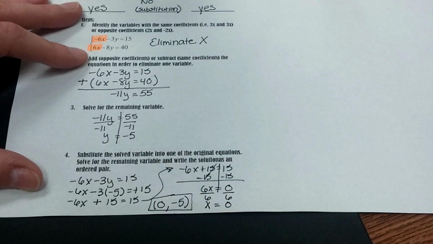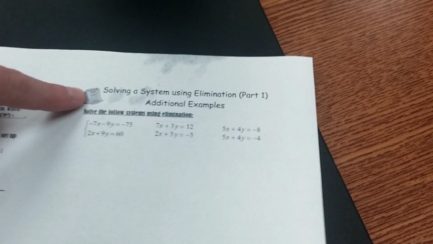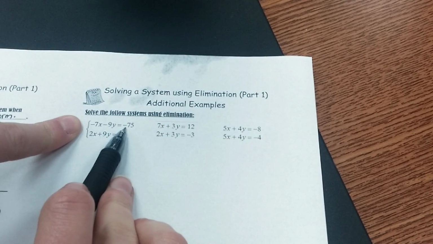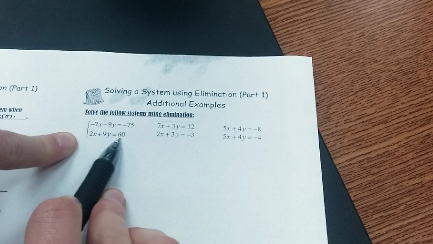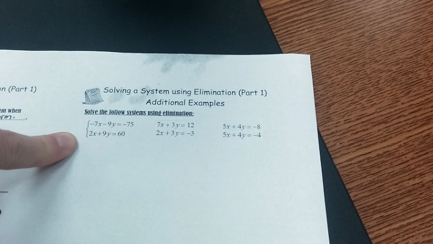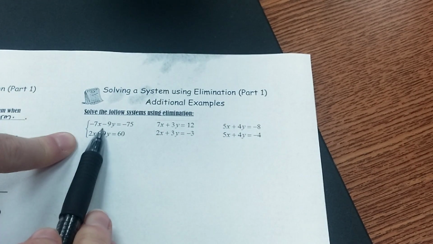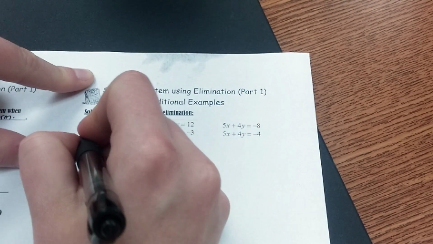On the next page, we have a couple more examples. All right, first example, I have negative 7x minus 9y equals negative 75, and then 2x plus 9y equals 60. So the variable that we want to work to eliminate in this case is y, because they have opposite coefficients. I have a negative 9 and a positive 9, so we're going to try to eliminate y.